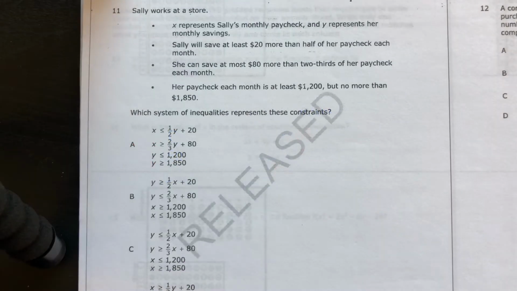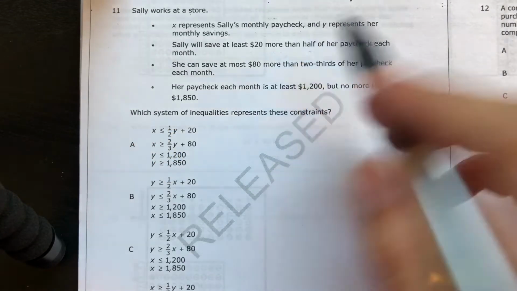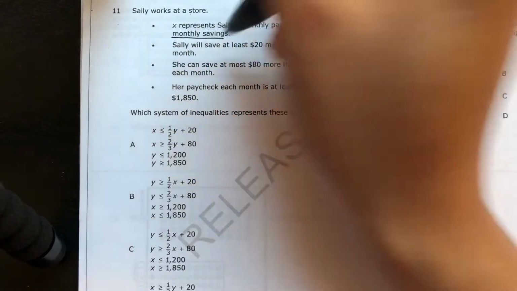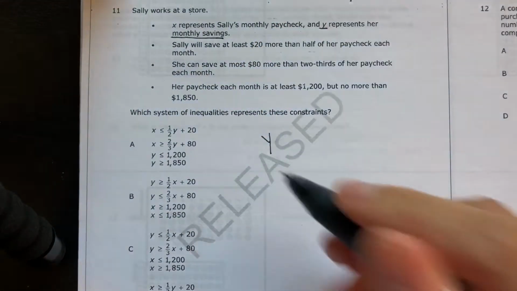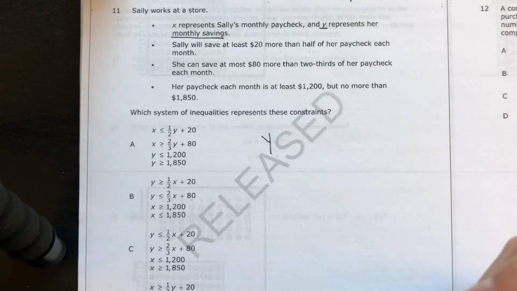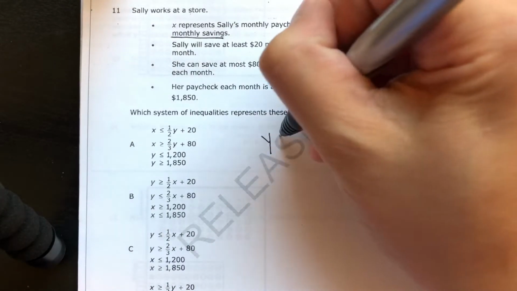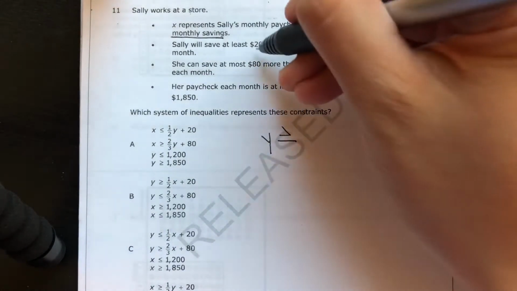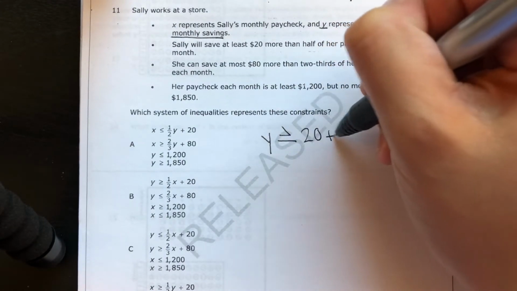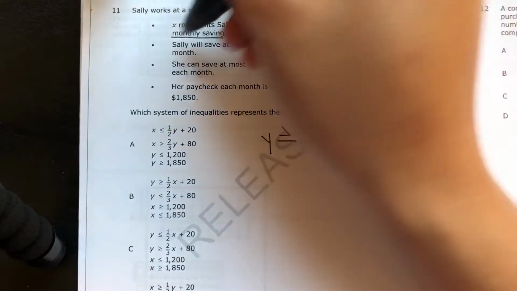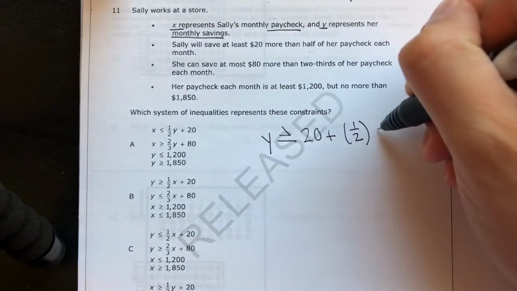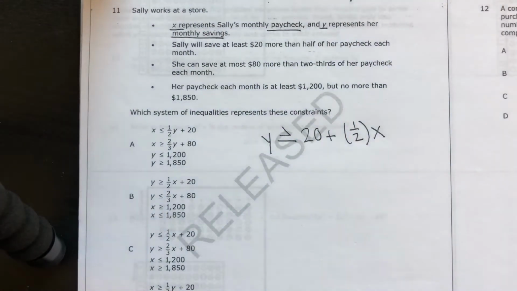The units are really important in this question. Y is her savings. So let's do each bullet point at the same time. Sally will save. So she's talking about her savings. Y goes on this side. At least. At least it means that it's going to be greater than or equal to 20 more. So that's 20 plus half of her paycheck. And her paycheck is represented by the letter X. So that's going to be one of our inequalities.